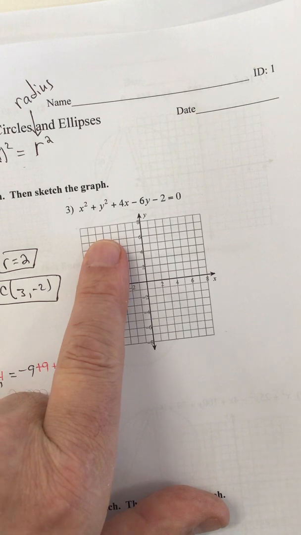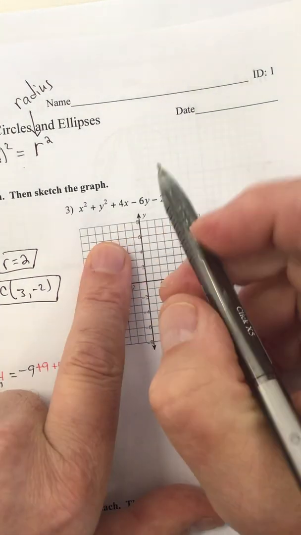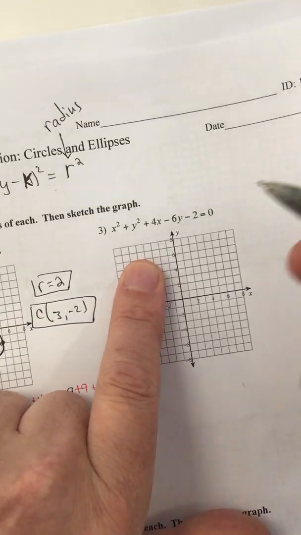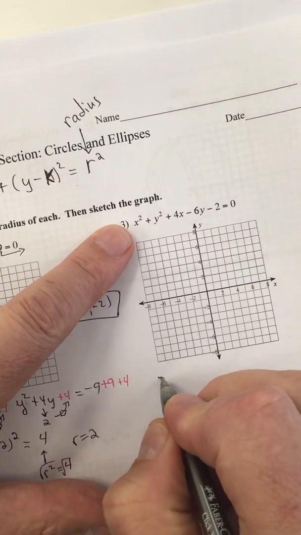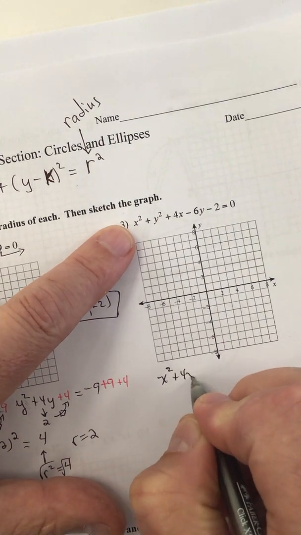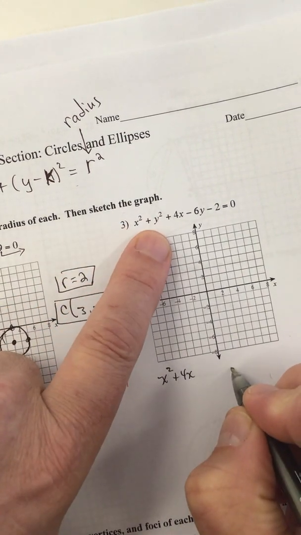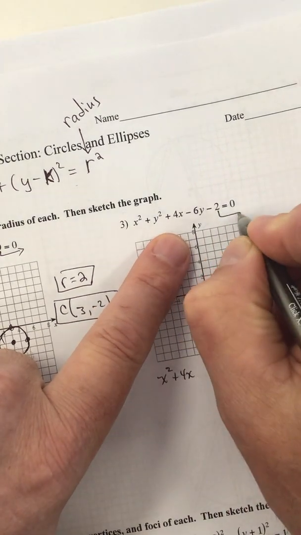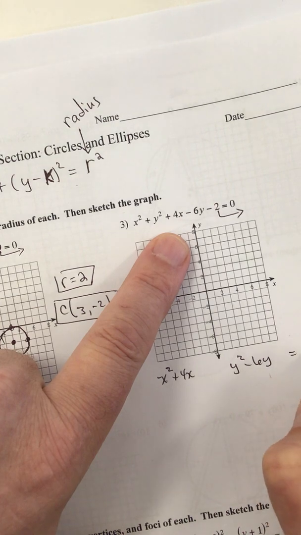So on this one over here, number 3, we got to complete the square. Once you complete the square, then the rest of it is all just, do you know where the answers are? So first, complete the square. So I'm going to reorganize the x's. I got x squared plus 4x, leave a space, and then I've got y squared minus 6y, and then I'm going to move the 2 to the other side, so it all equals 2.